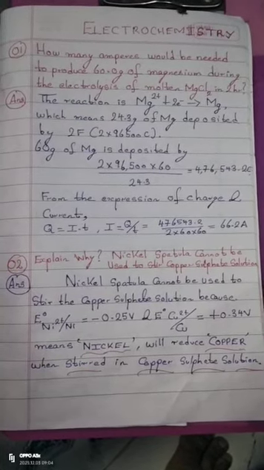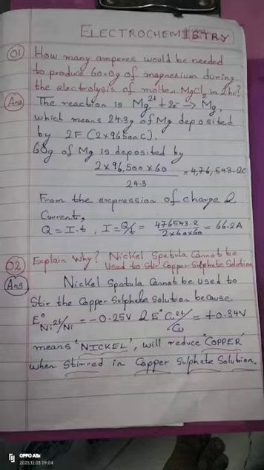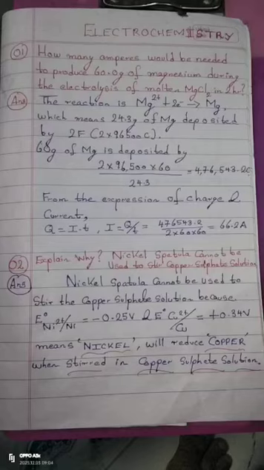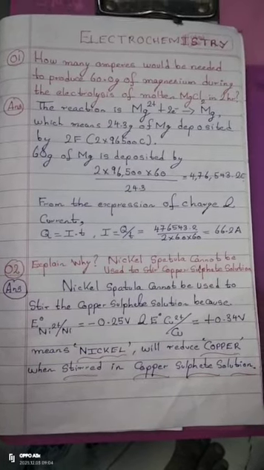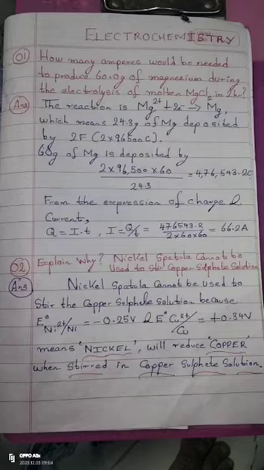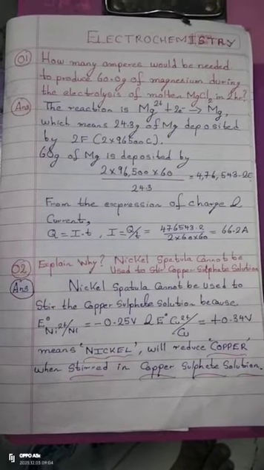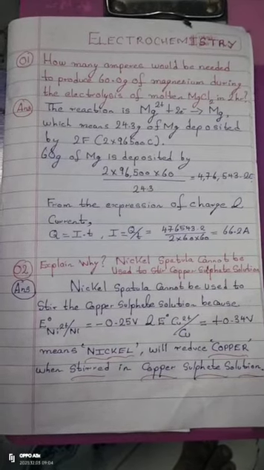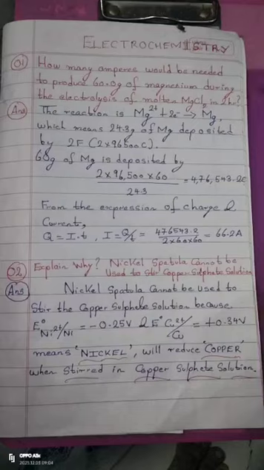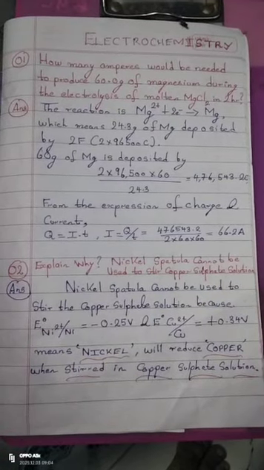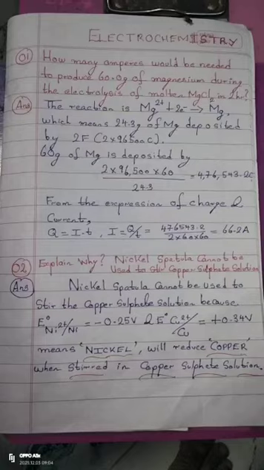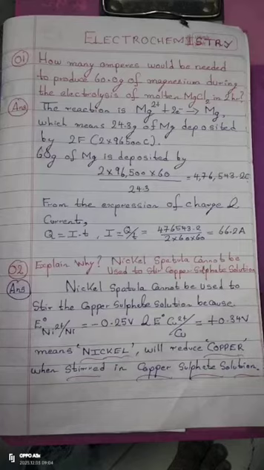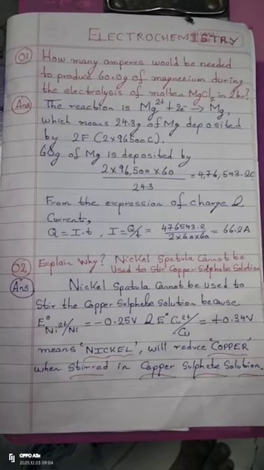The reaction is Mg2+ gains 2 electrons to give Mg in elemental form, which means 24.3 gram of magnesium is deposited by 2 Faraday. How come 2 Faraday? The 2 Faraday corresponds to 2 moles of electrons. Hence, 60 gram of magnesium is deposited by 2 × 96,500 × 60 divided by 24.3. 24.3 refers to the atomic mass of magnesium. The overall calculation comes to 4,76,543.2 coulombs of charge.